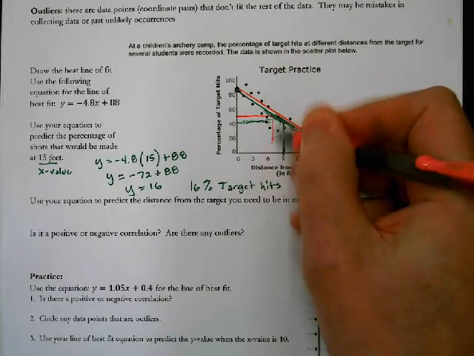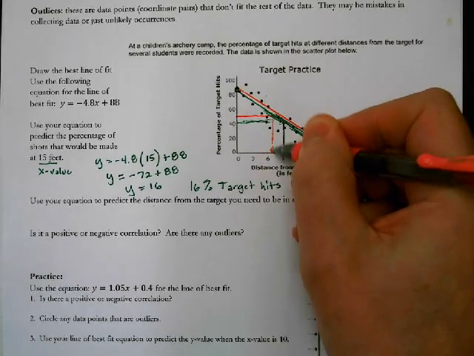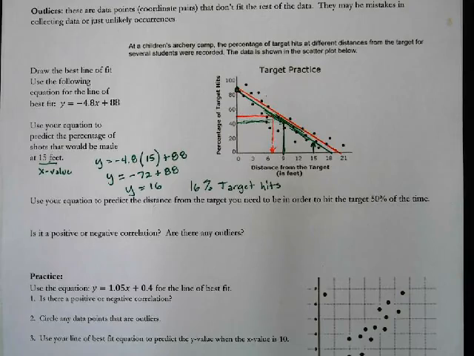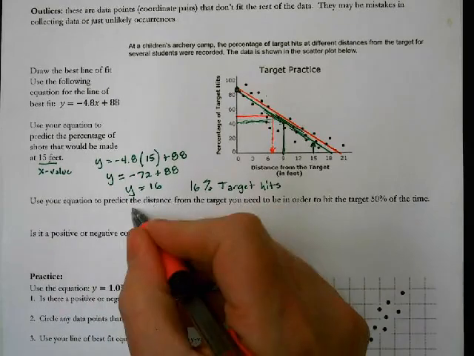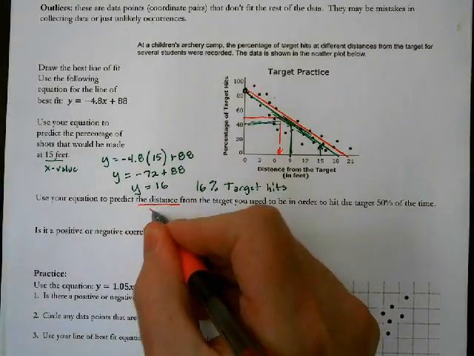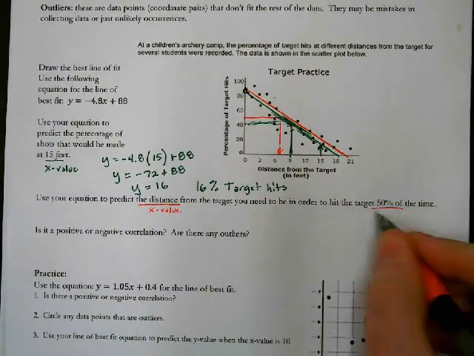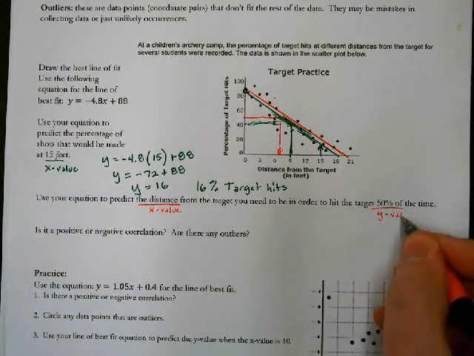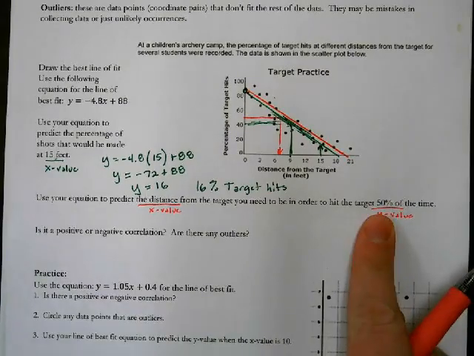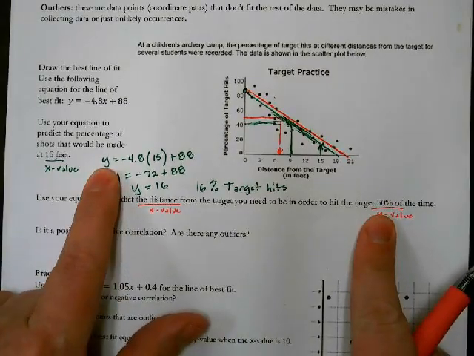Well, I'm going to say it's going to be somewhere around 7 feet away. That's what it looks like. Let's see by plugging it in. Now we're looking for the distance. That's the x value. We're trying to find the x value. And 50%, that's the y value. So I'm going to plug 50 into y and then solve for x.